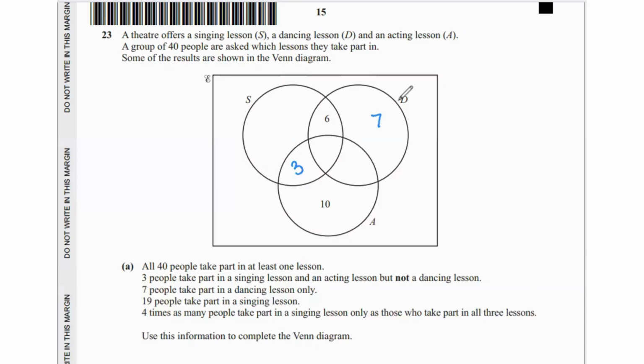Then it says 19 people take part in a singing lesson. What they mean by that is all the numbers added up in this circle would equal 19. And then 4 times as many people take part in a singing lesson only as those who take part in all 3 lessons.